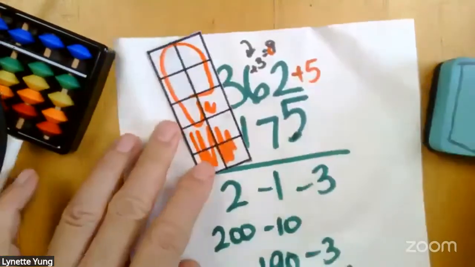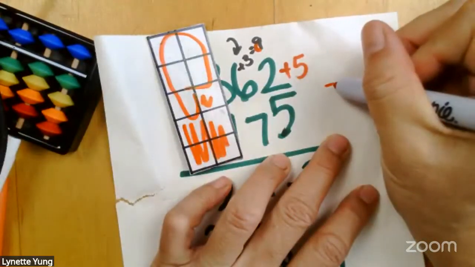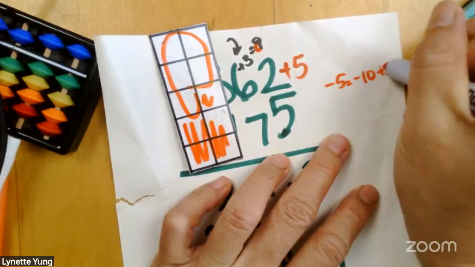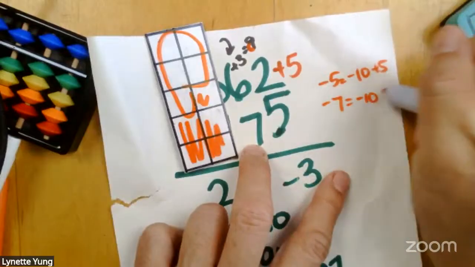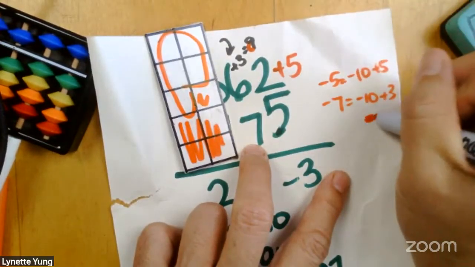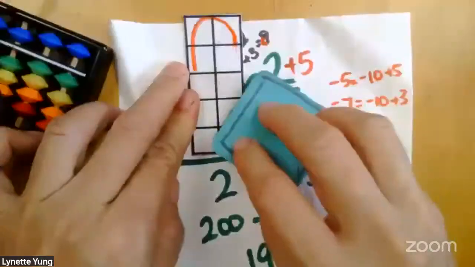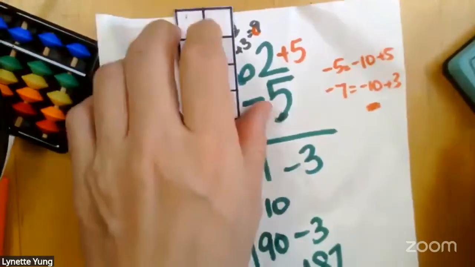But in Abacus, what we do is relational awareness. So we know that if we want to take away 5, it's equal to minus the 10 plus the 5. If we want to take away the 7, it's minus the 10 plus the 3. This minus the 10 is all about grouping and regrouping. But that was the rabbit hole that I went down yesterday, and I was really annoyed.